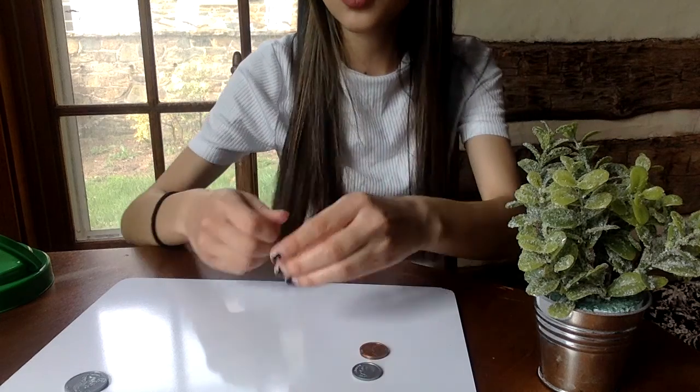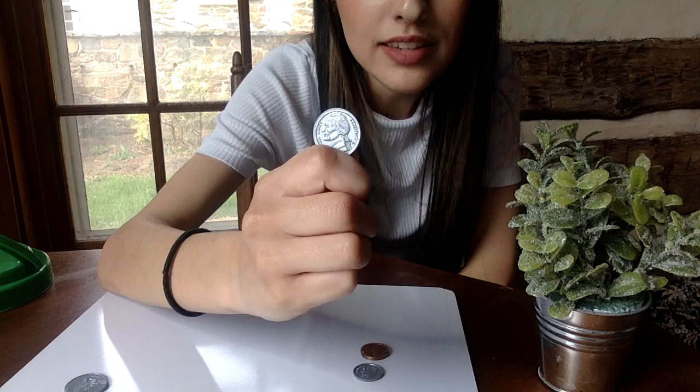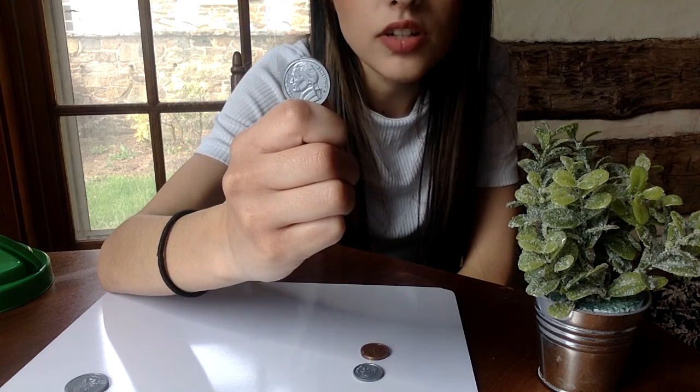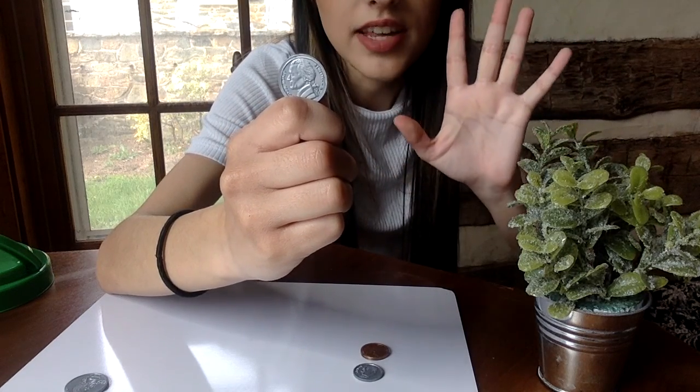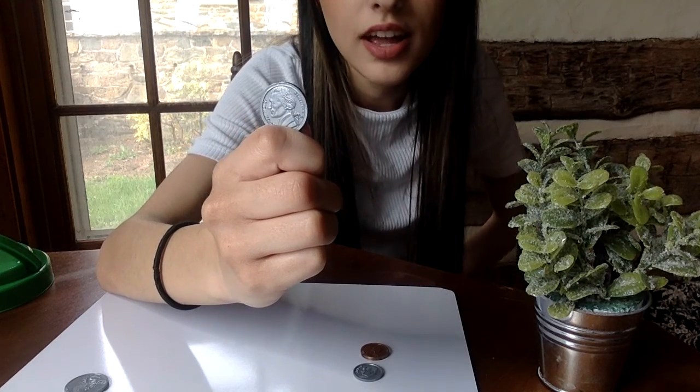Then I have this coin right here. And this is a nickel. And a nickel is worth 5 cents. And when we have a nickel, we count by fives. So let's count by fives really fast.